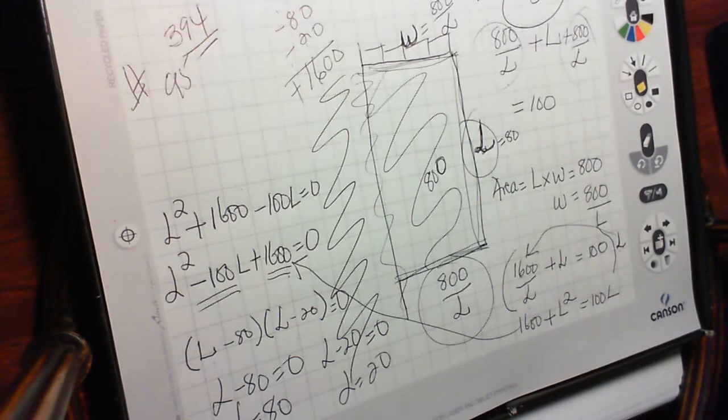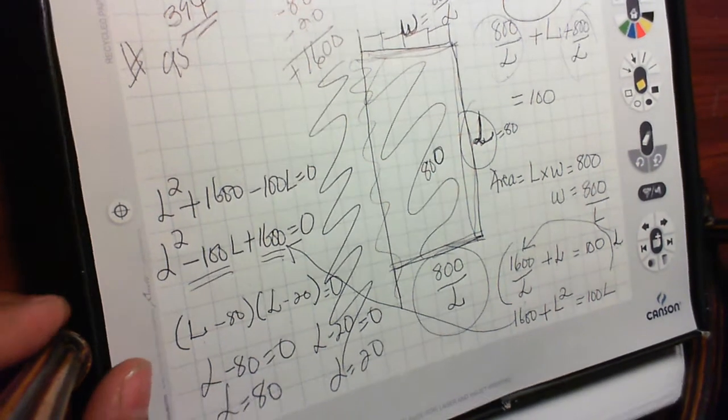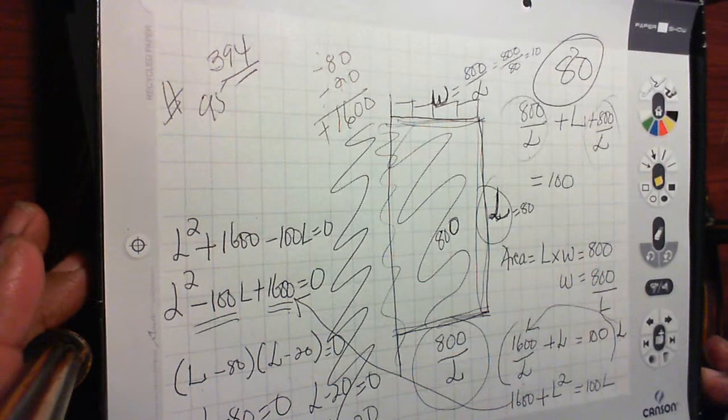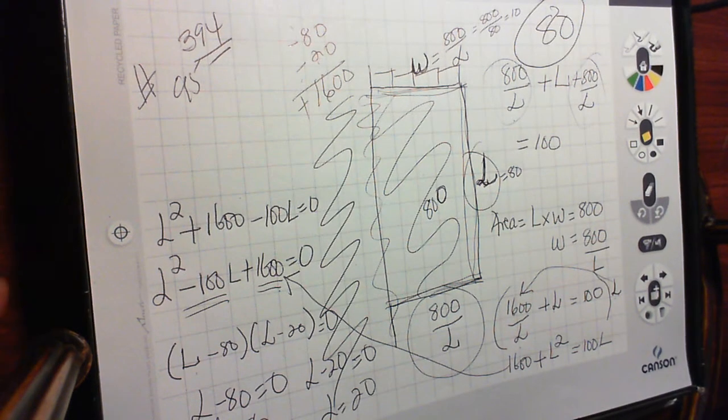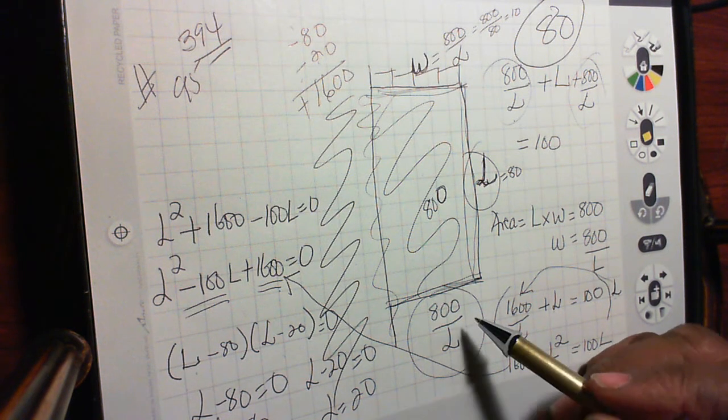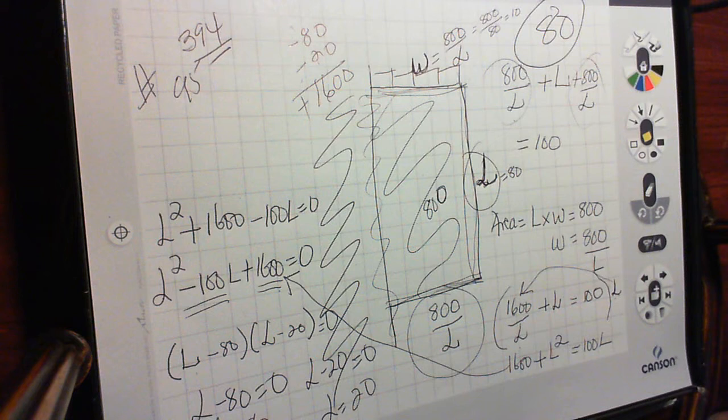So 80 works. Now, we can also look at 20. Let's test 20. We use 20 here. What do we have? 800 divided by 20 gives you 40.